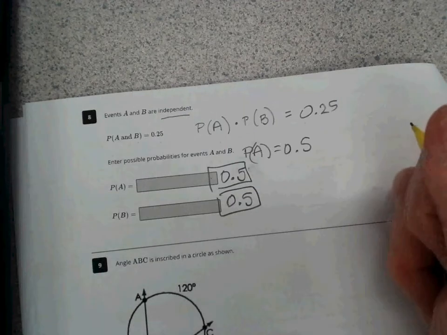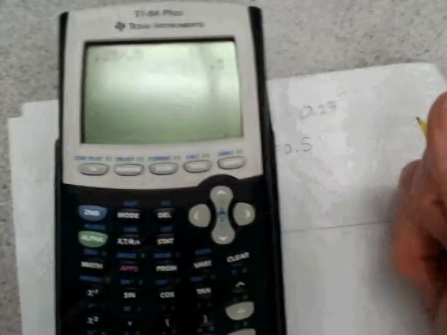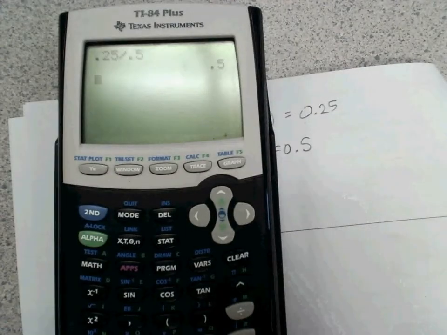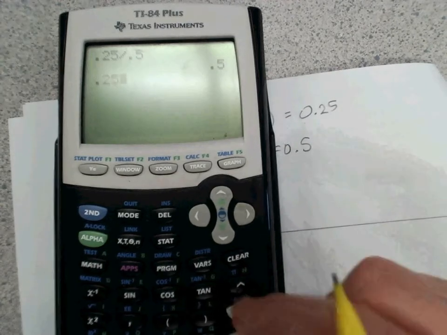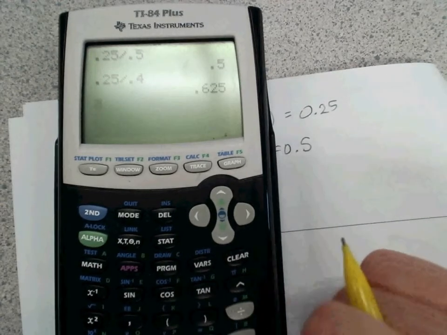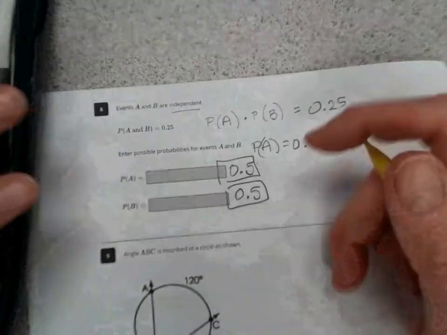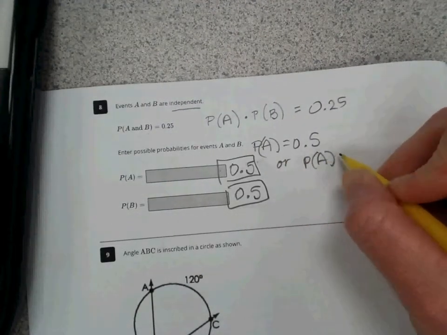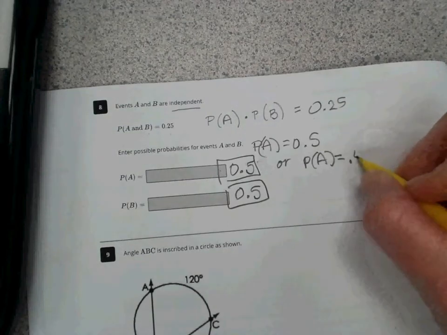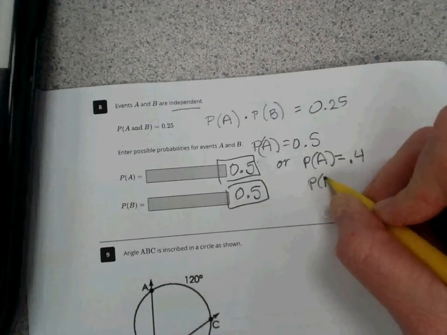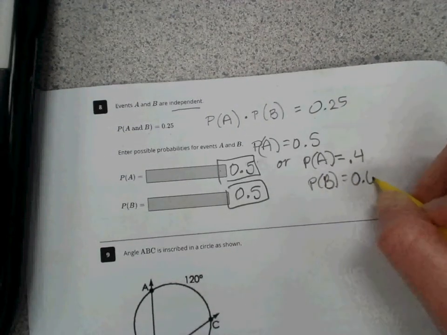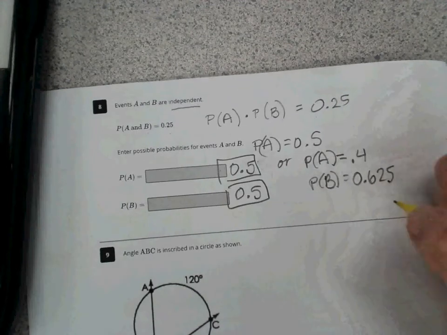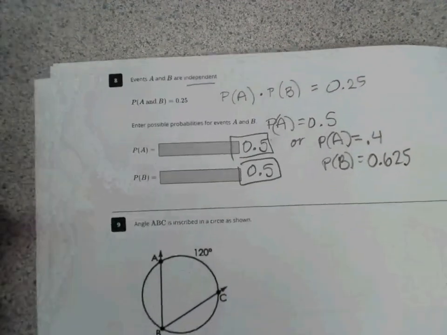of 0.4 could go into 0.25, I go, okay, what's 0.25 divided by 0.4? It's 0.625. So we could have said the probability of event A could be 0.4, and the probability of event B could be 0.625. So as I mentioned, a variety of answers are accepted here.